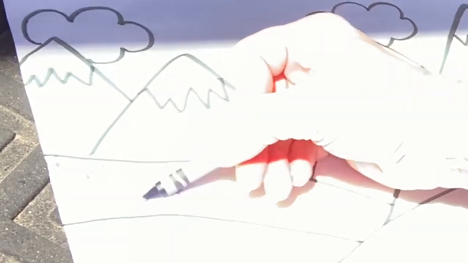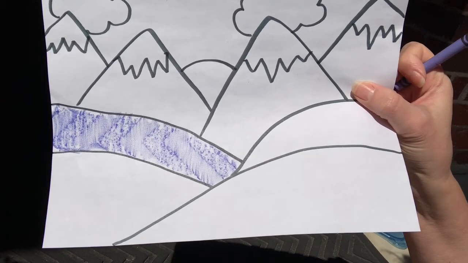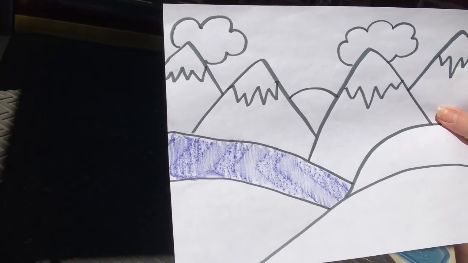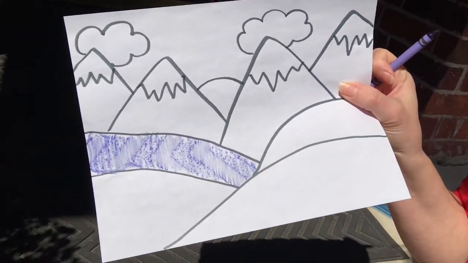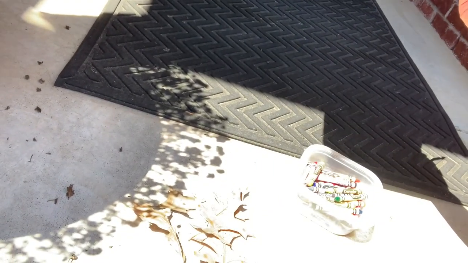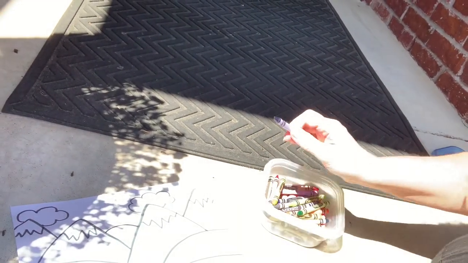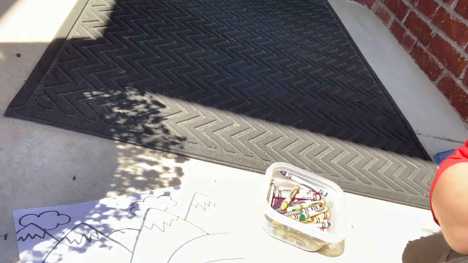But as you can see, when I start rubbing my crayon over, see if I get that color in, it's giving this a great texture. Okay, and the second thing I found when I came out here was I found some dead leaves, and so I put the dead leaves onto my porch, and I'm gonna see if I can get some leaf rubbings. Even though they're dead, hopefully they will come out.